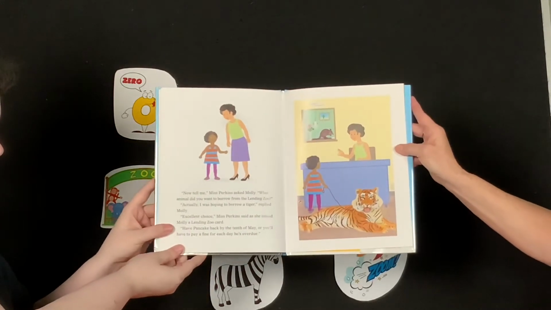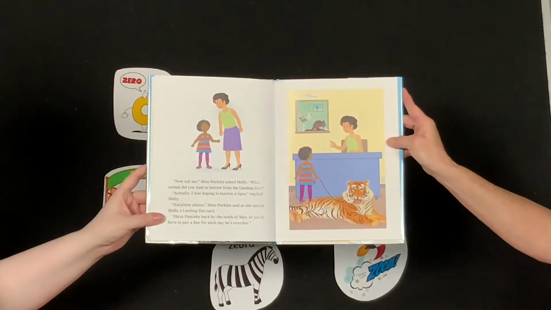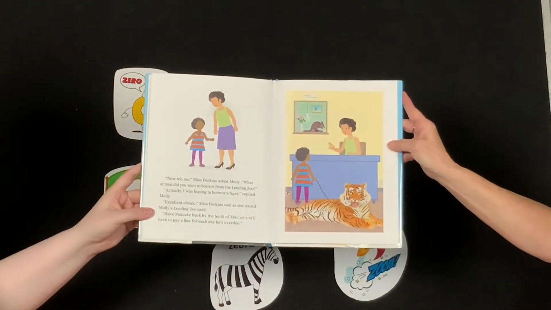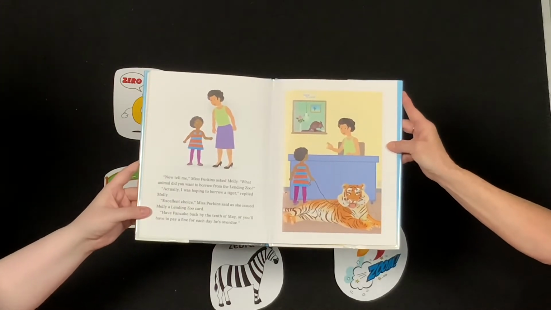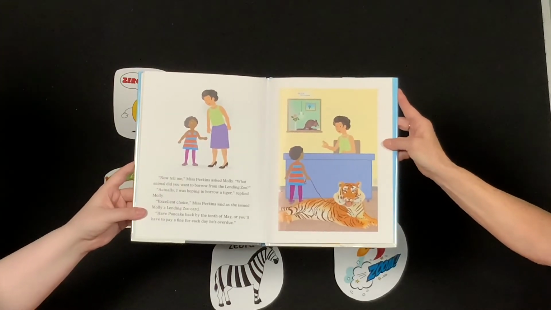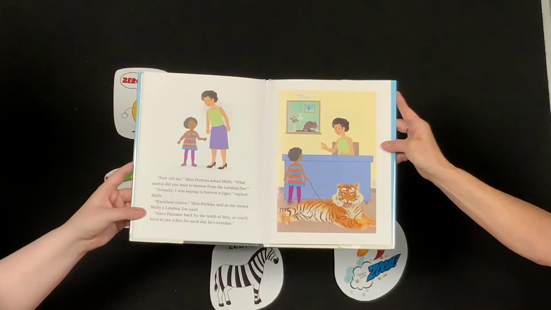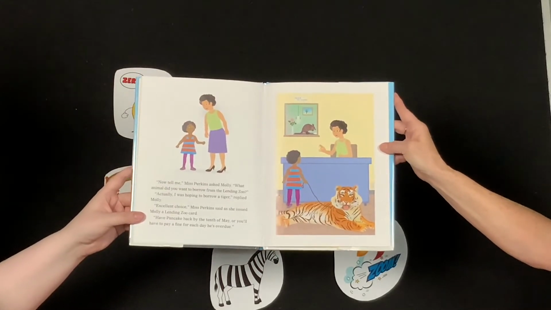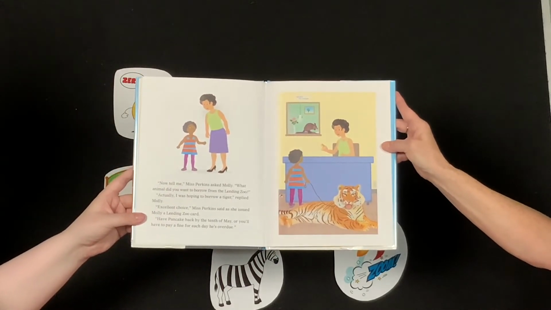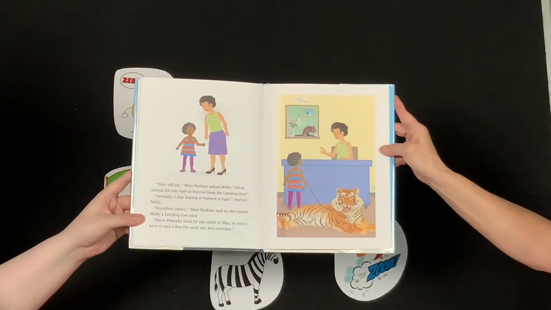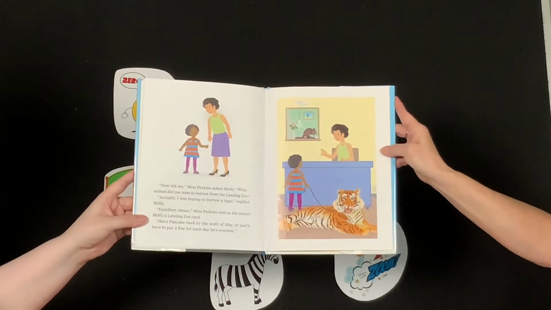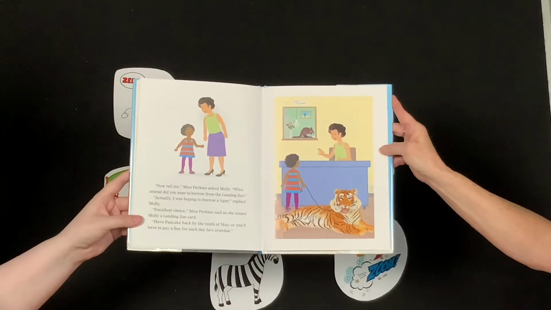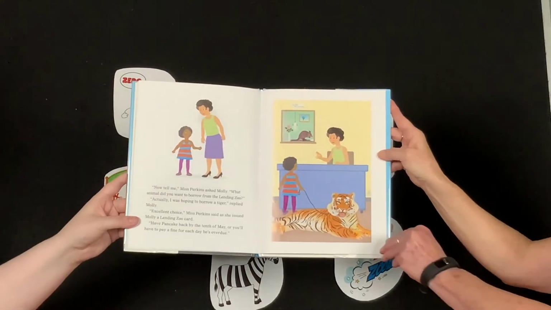"Now tell me," Miss Perkins asked Molly, "what animal did you want to borrow from the lending zoo?" "Actually, I was hoping to borrow a tiger," replied Molly. "Excellent choice," Miss Perkins said as she issued Molly a lending zoo card. "Have Pancake back by the 10th of May, or you'll have to pay a fine for each day he's overdue."